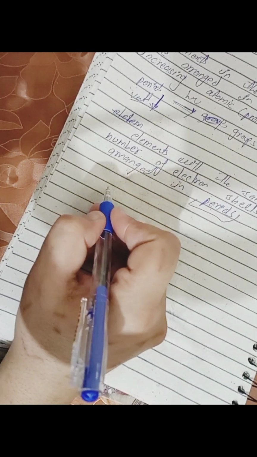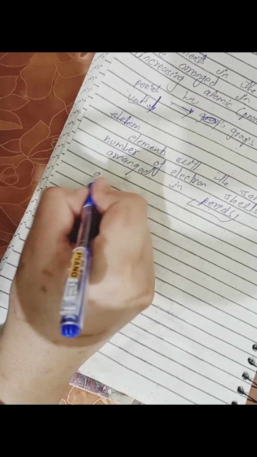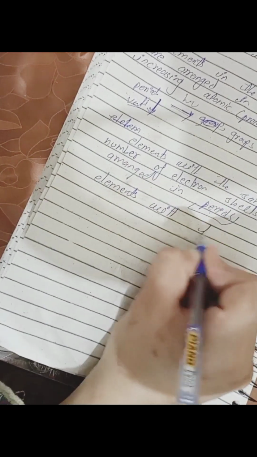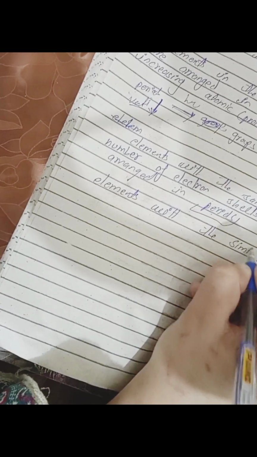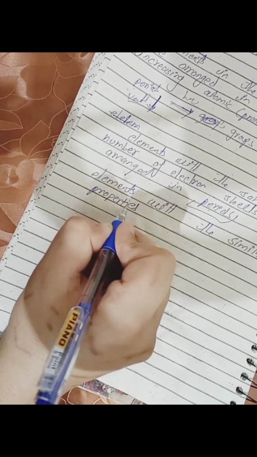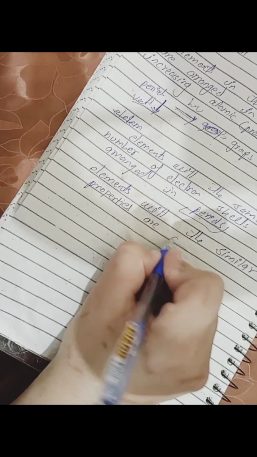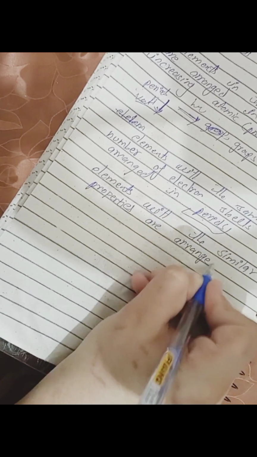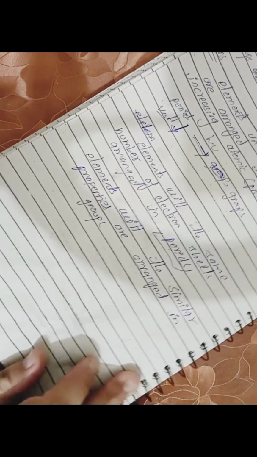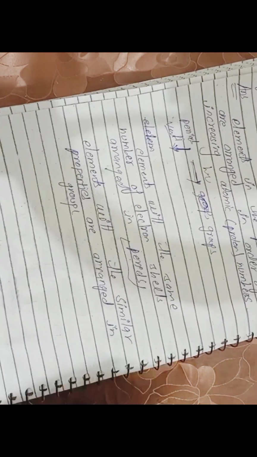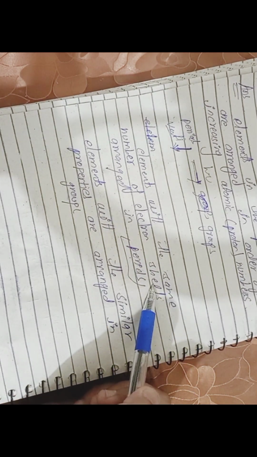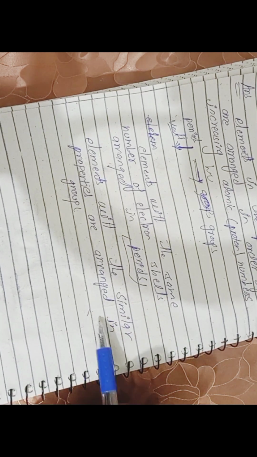And the next thing: elements with similar properties are arranged in groups. So this is the answer of this question, how elements are arranged in the periodic table. The elements arranged in periods have the same number of electron shells. The elements arranged in groups have similar properties.